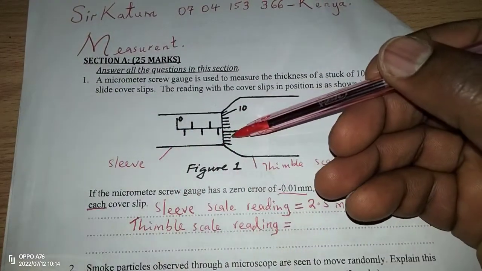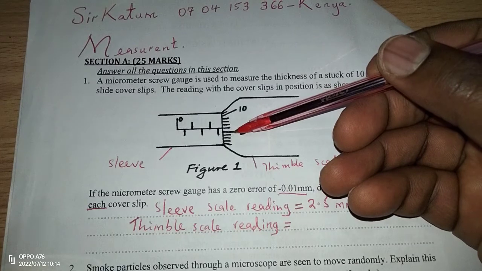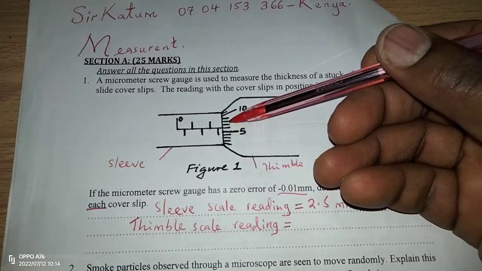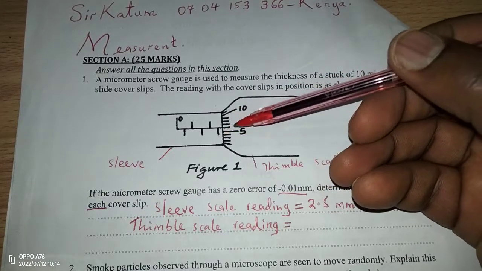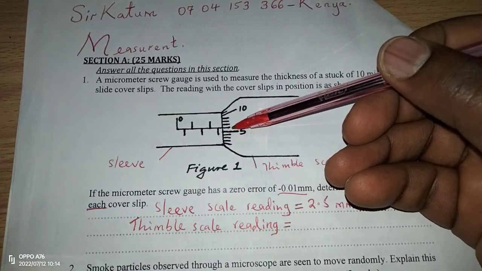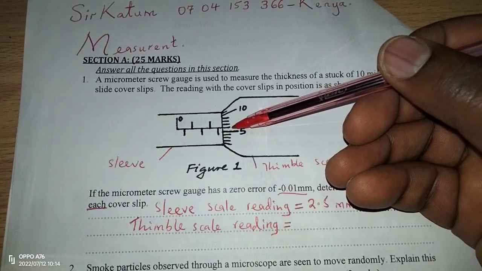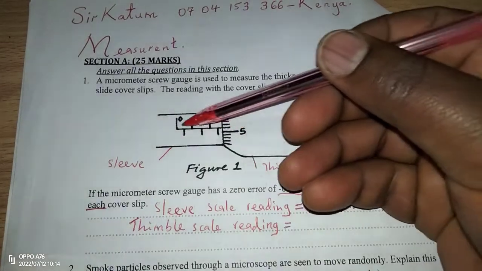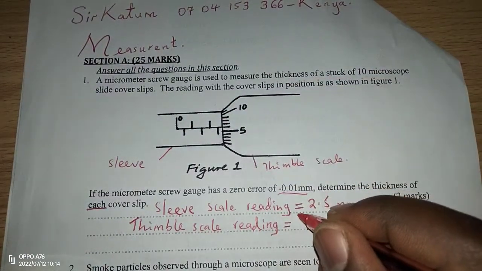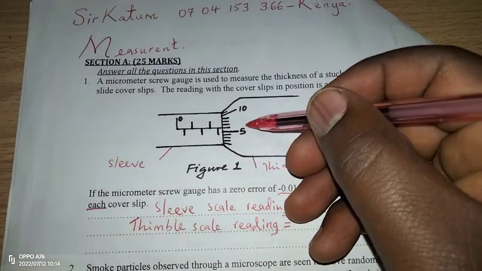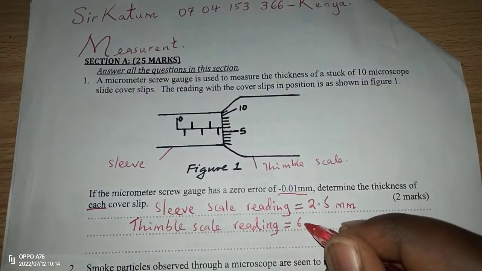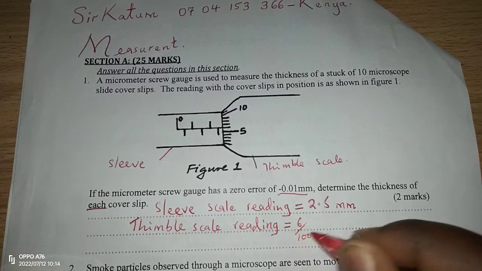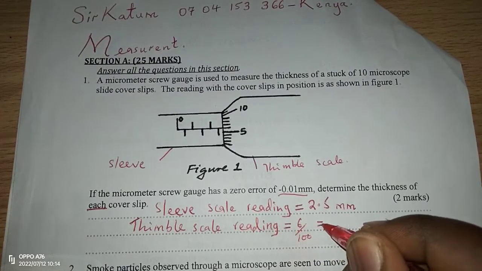Therefore, we have from 5, 6, 7, 8, 9, 10. So from 15, the 16th division is the one colliding with the sleeve scale. Therefore, we have from 5 to 6. So it is 6th. So we divide with 100, the least count.